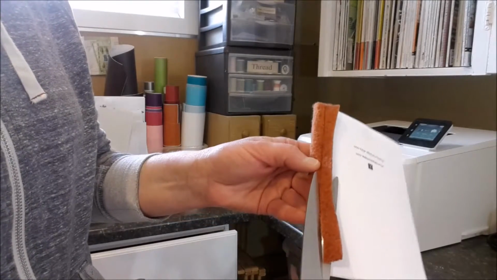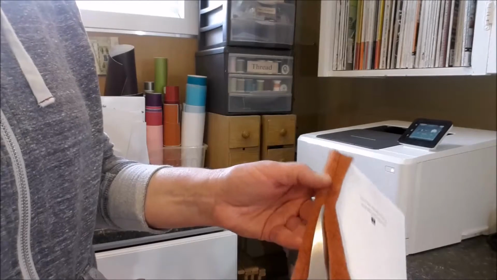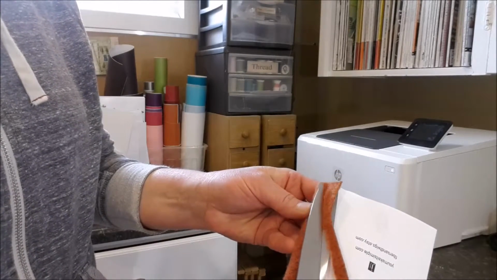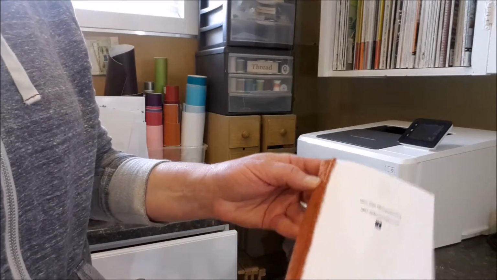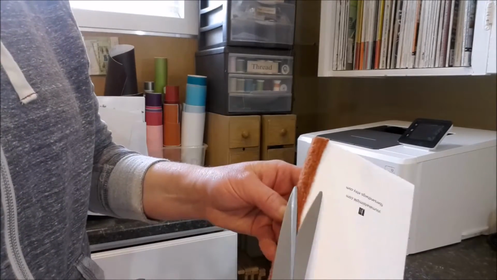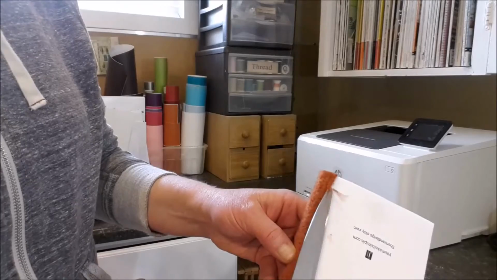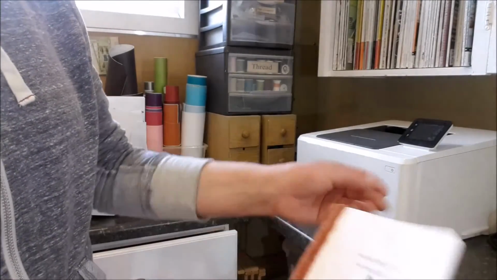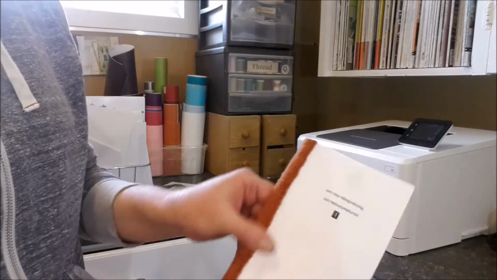No worries about the sweater fabric fraying. If it's felt and it has been washed, it's not going to fray. So you don't want to use too thick of a piece of sweater fabric. It'll be just too bulky. So you just kind of play with your pieces and see what feels good.